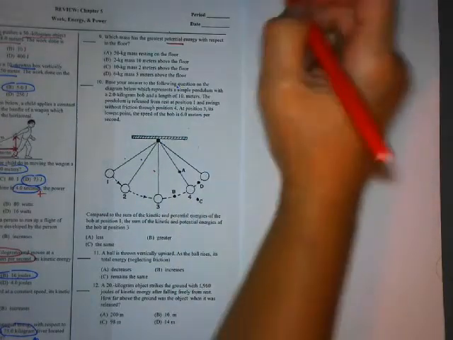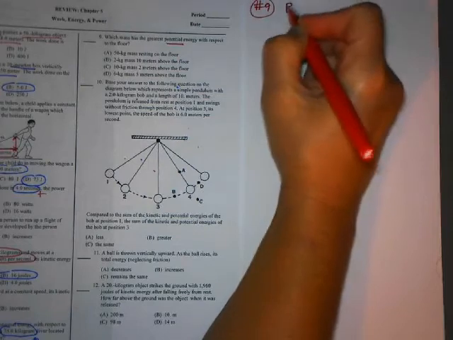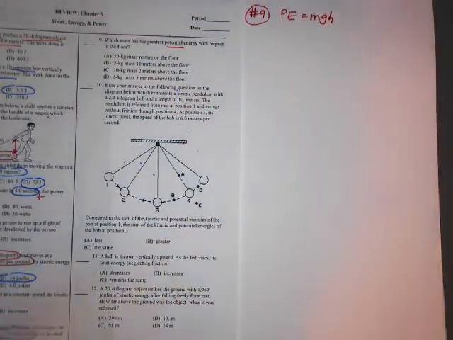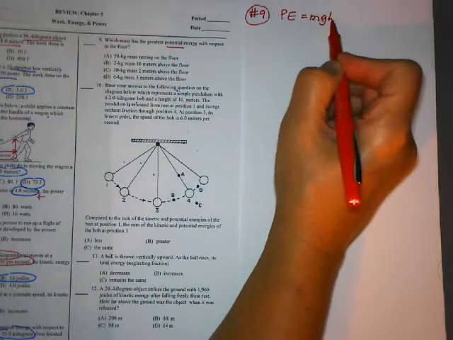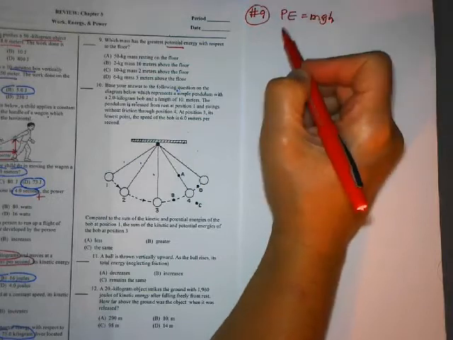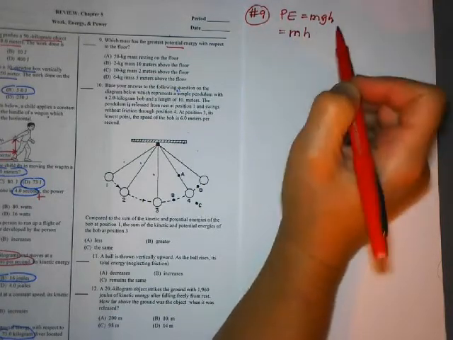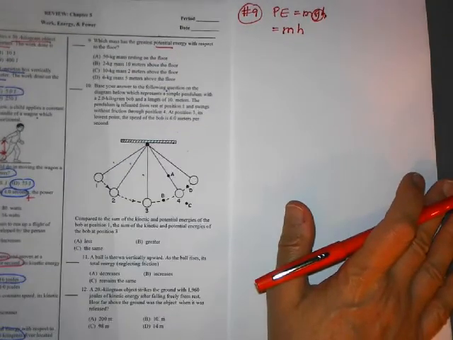So we know that potential energy is equal to mgh. So all of these are going to be m times g times h. So since g is the same, just multiply the mass times the height because they're all going to be multiplied times 9.8.